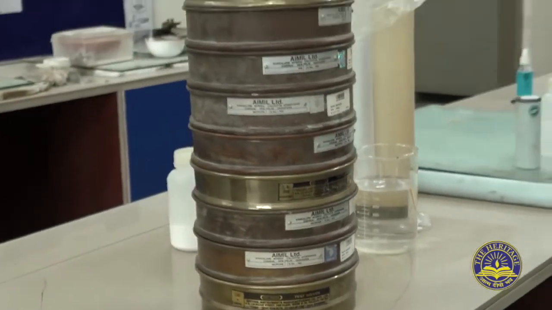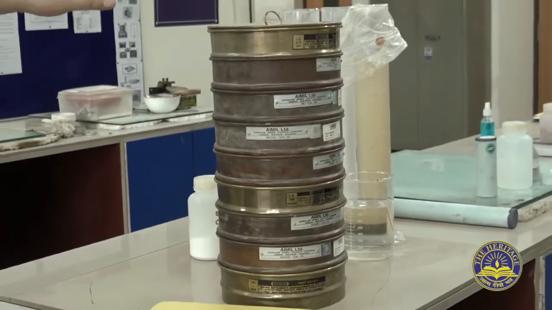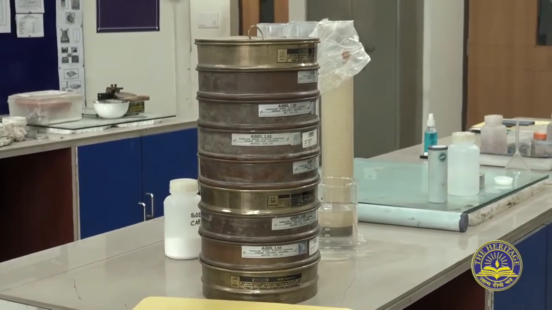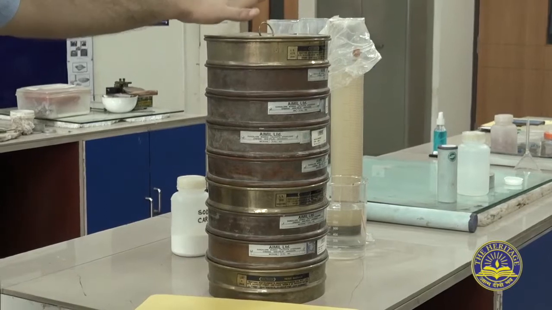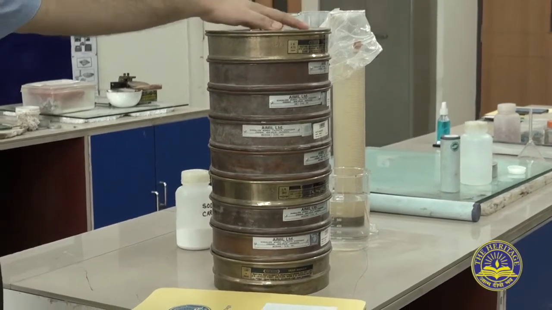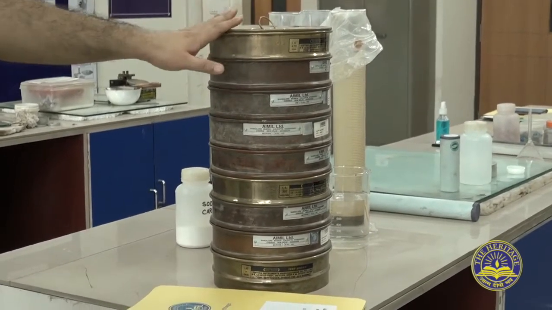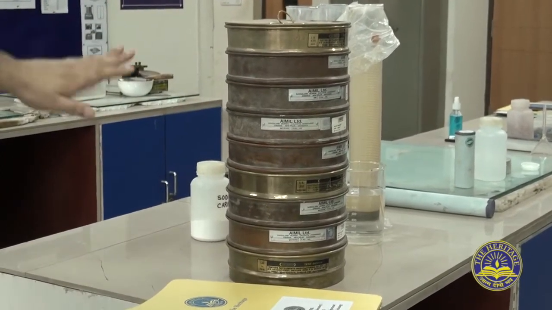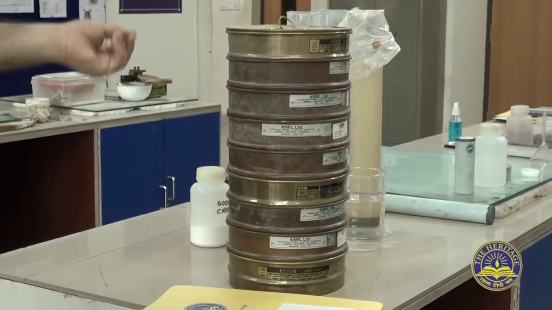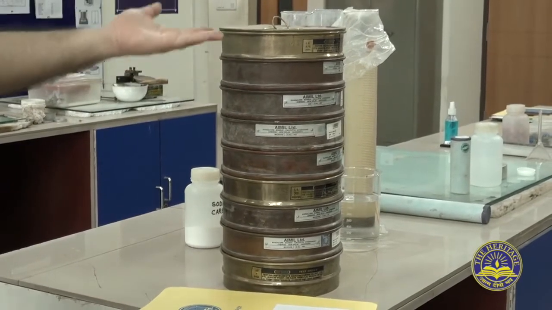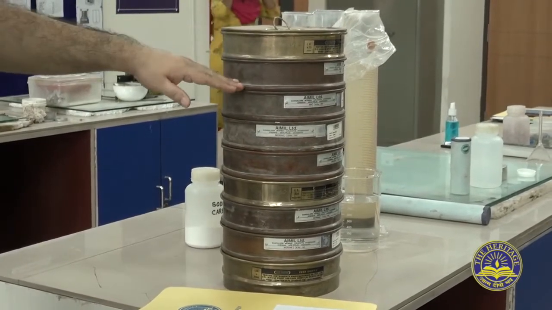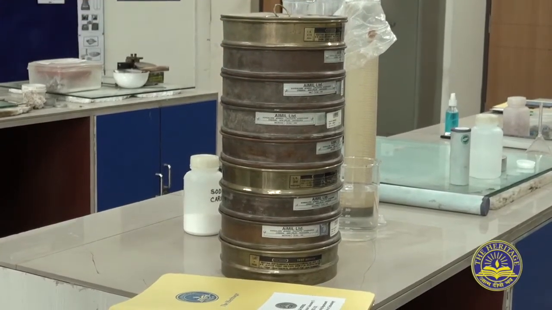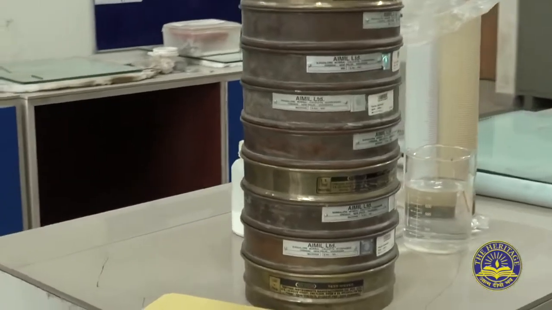Now what we have to do, we have to take 500 gram of dry soil, mixed cohesive and cohesionless. Then we put all the 500 gram soil in the top sieve here, and then we will shake it in the sieve shaker. After shaking, depending on the particle size, some portion will be retained on this sieve, some will be retained on this sieve. Retained means the particle size is greater than that particular sieve size.